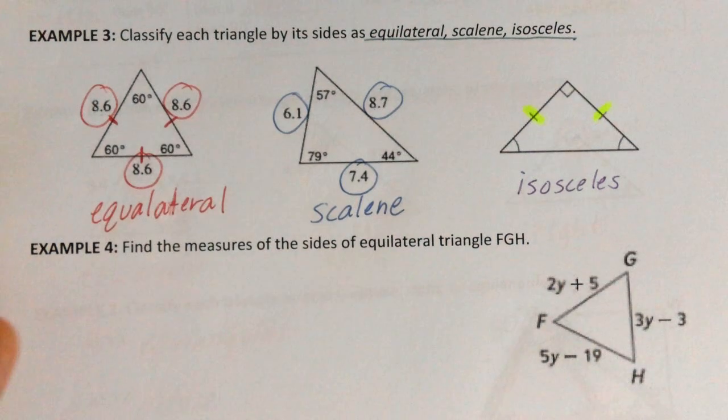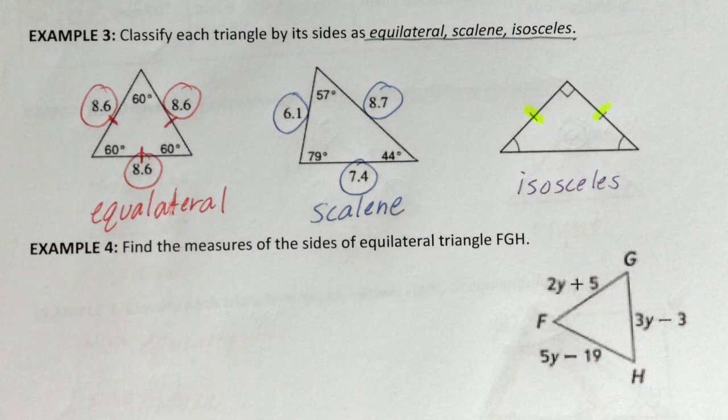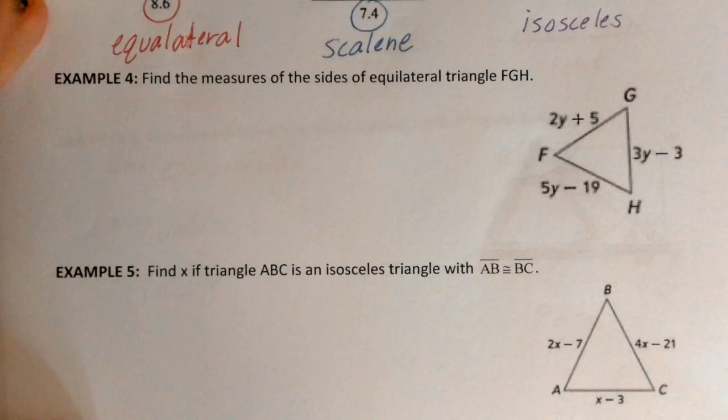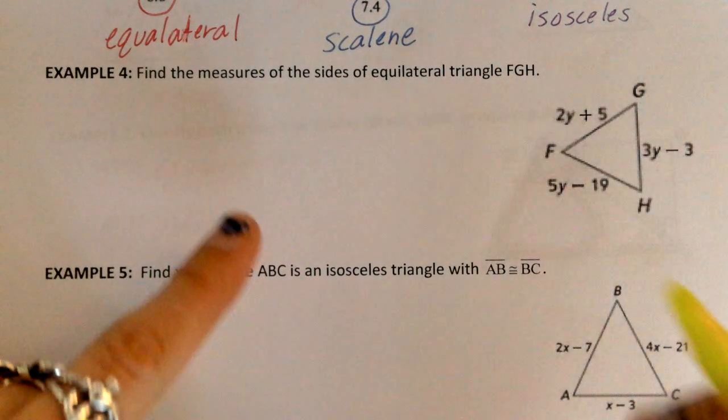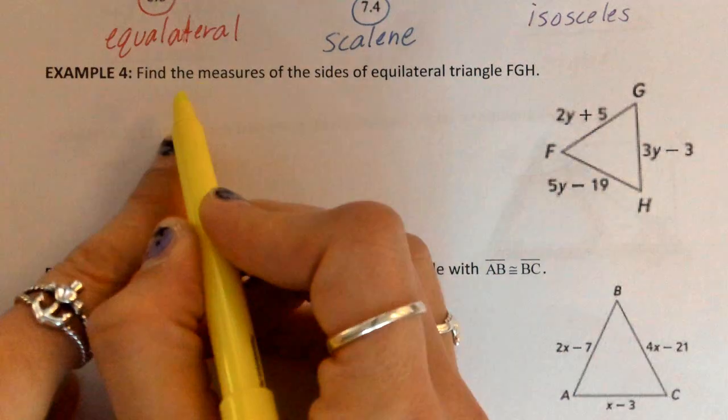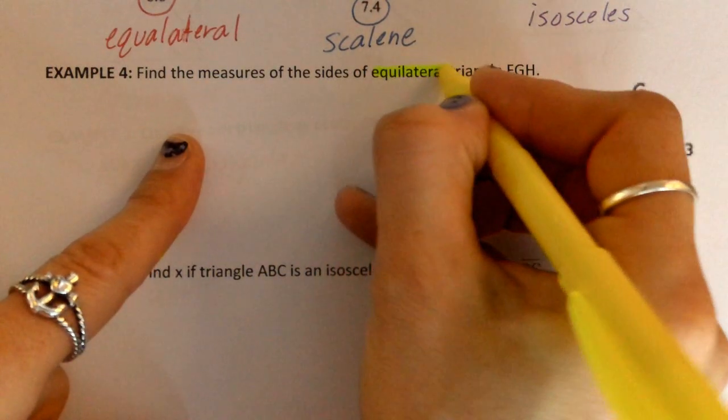These are going to be vocabulary words that you need to know for this unit. Get out flashcards, whatever, to make sure you know classifying by angles and classifying by sides and what the names are. So let's look at actually pulling this into some math here. Example number 4 says, find the measure of the sides of the equilateral triangle.